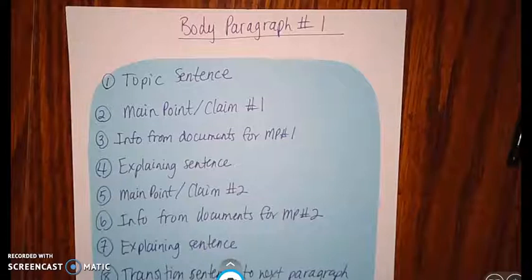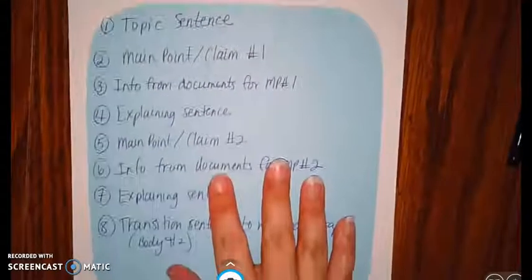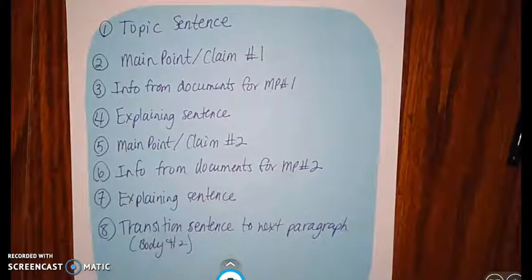For a lot of you, writing a body paragraph, maybe we needed to add a couple more sentences, and just maybe even one more sentence would have got us a passing score. So I'm going to give you this template. It's an 8-sentence template so that you have a tool to remember what you need to include. You can always include more sentences than 8, but the way this is set up, it's giving you 2 main points, information from the documents, as well as explaining sentences. And those explaining sentences a lot of times are the difference between passing and failing Gateway. So we're going to draw specific attention to those once we start going through them.